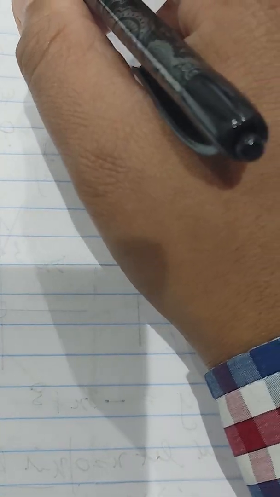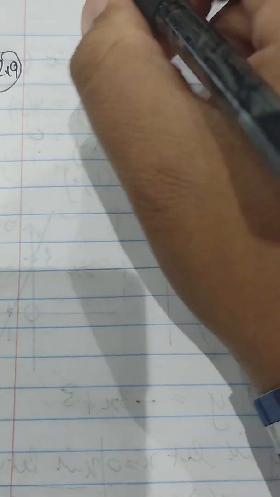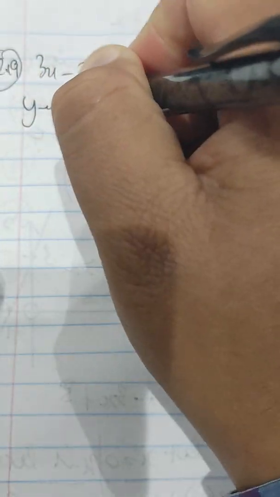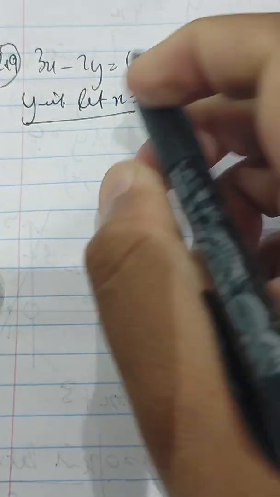Alright, so now we're looking at number 2.19. We've got 3x minus 2y is equal to 6. For the y-intercept, let x equal 0.